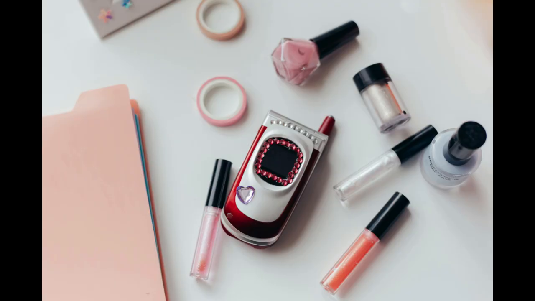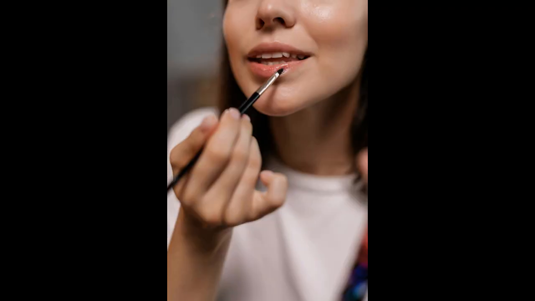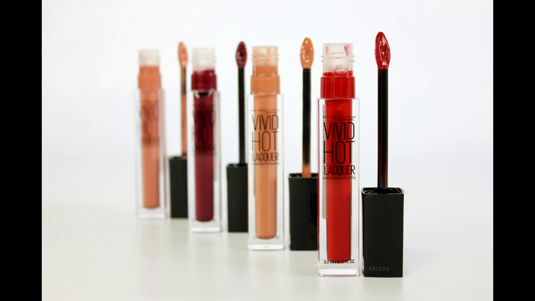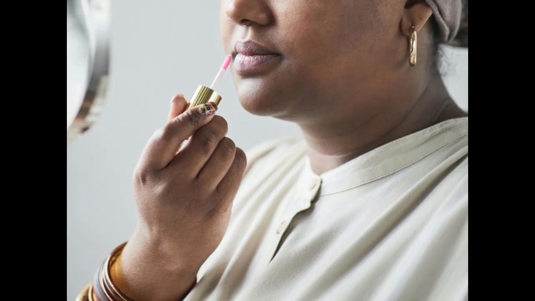Step 6. Design packaging and labeling. Packaging plays a major role in product appeal and compliance. Use free AI-powered design tools like Canva or Adobe Express to create eye-catching packaging designs. Ask ChatGPT for label content prompts such as: write legally compliant and attractive product label text for a lipstick that includes ingredient list, usage instructions, and safety warnings. Additionally, research regulations on cosmetic labeling to ensure your packaging meets legal standards.